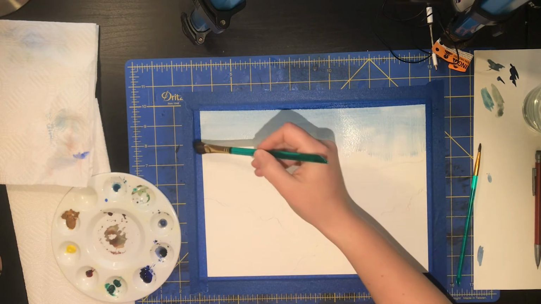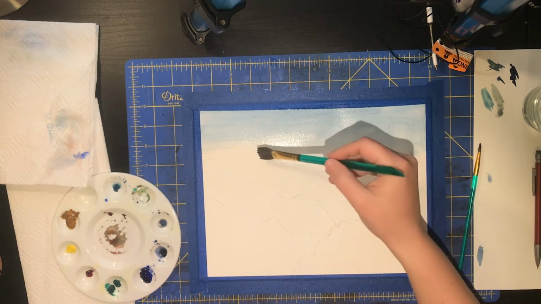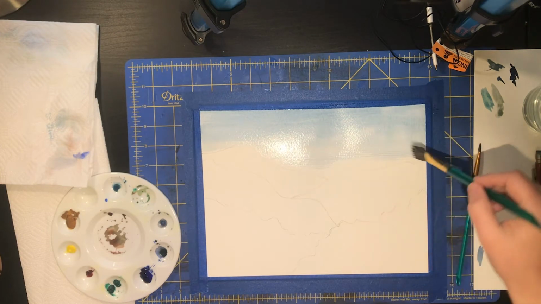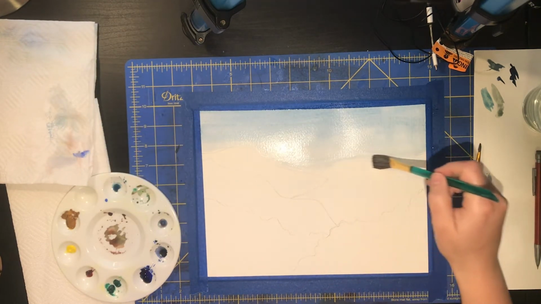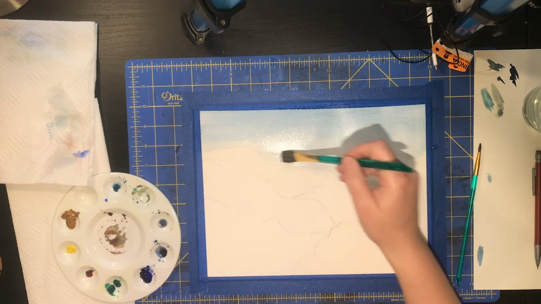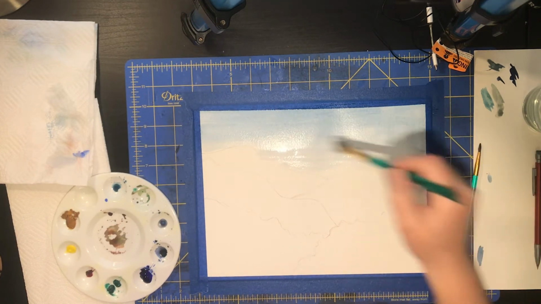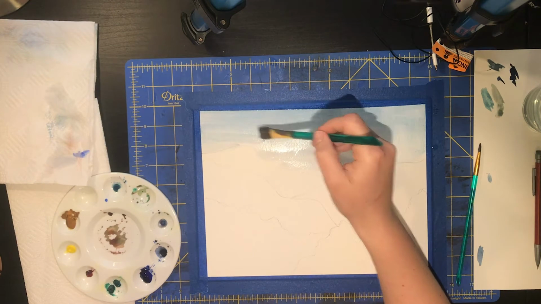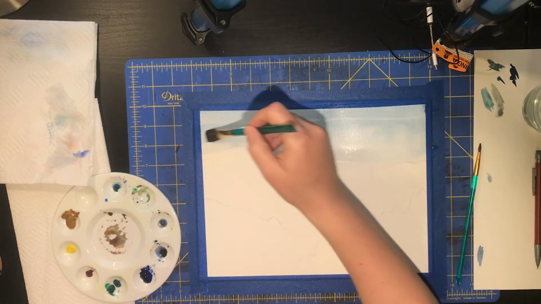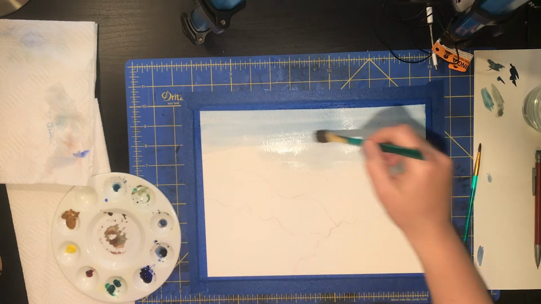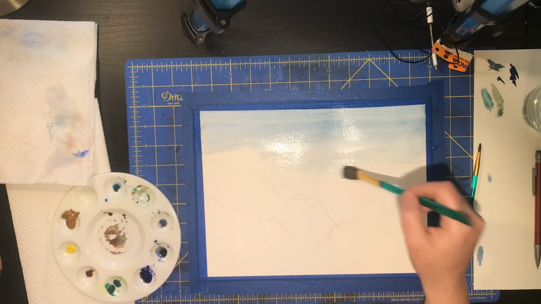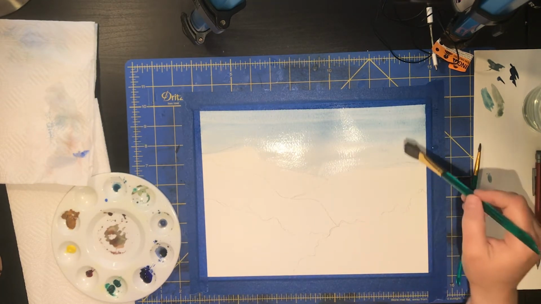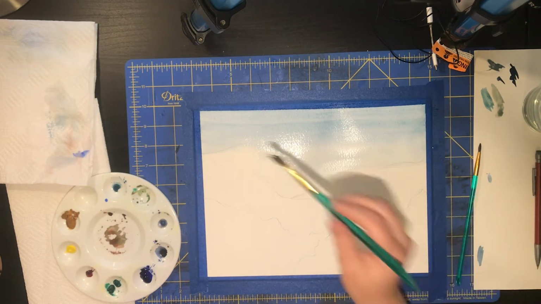And as long as you come back across it this way, it'll even out pretty well. Oh, look, it's dry there. That's not what I want. And I've come into my mountain line a little bit, and that's okay. I'm totally happy with it.